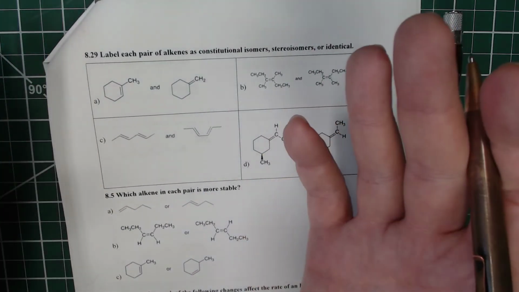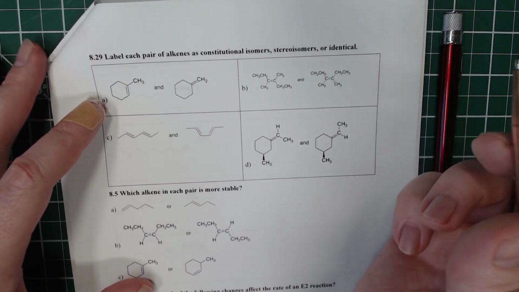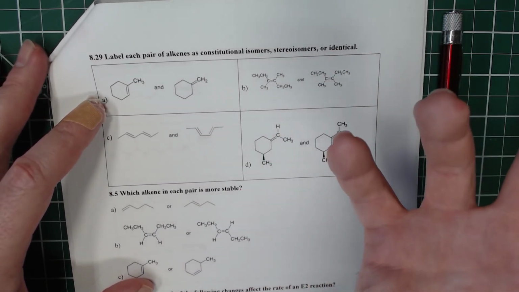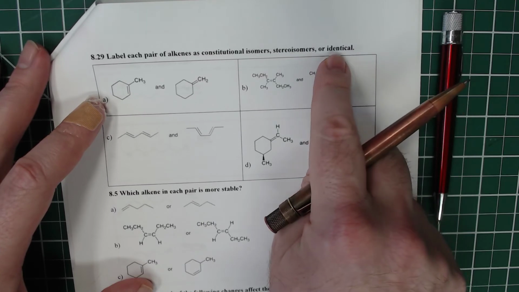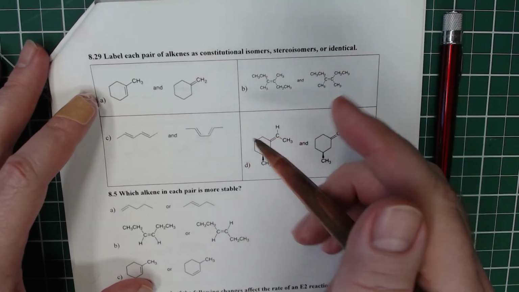For constitutional isomers, recall that we have different connectivity. For stereoisomers, we have the same connectivity but a different orientation in space. And for identical, we have the same connectivity and the same orientation in space.